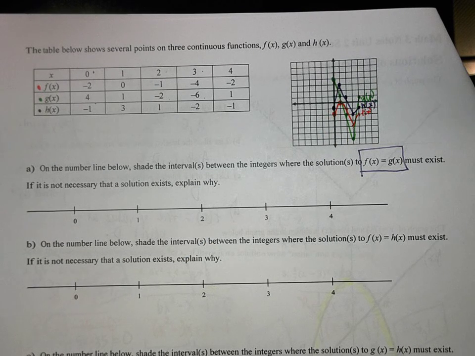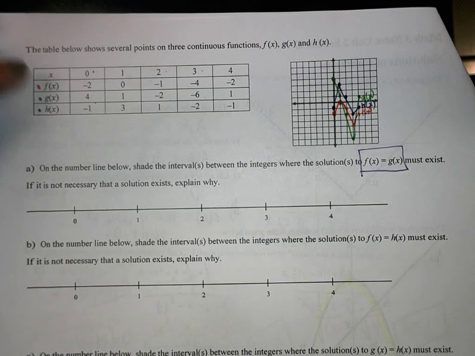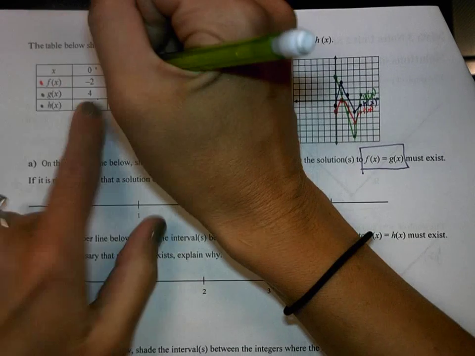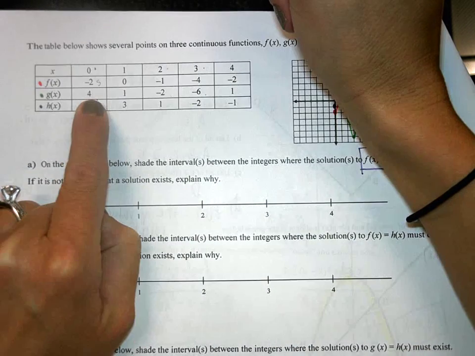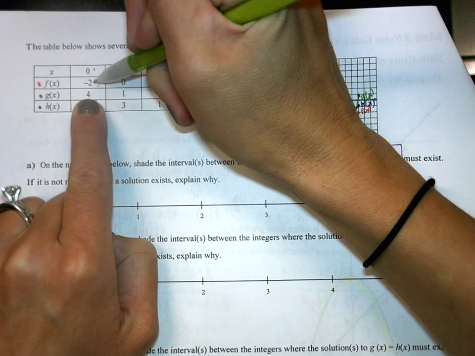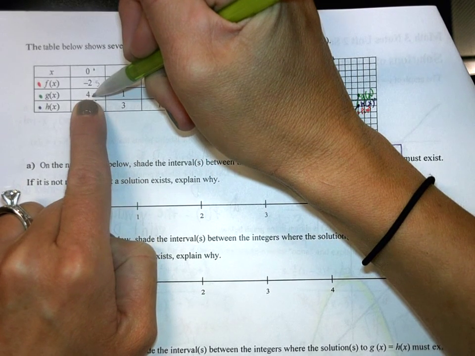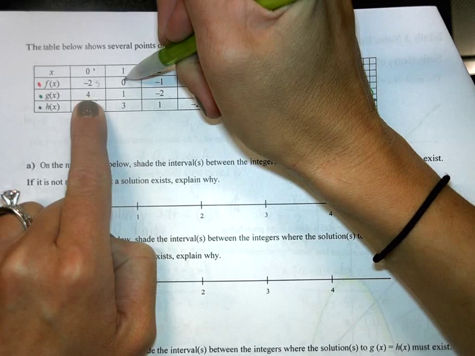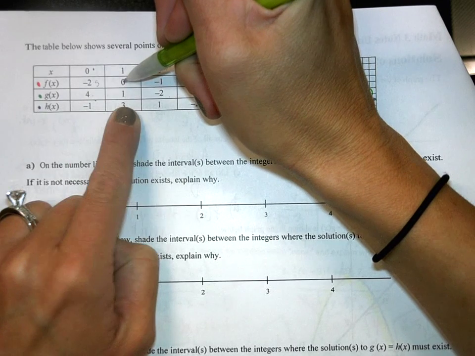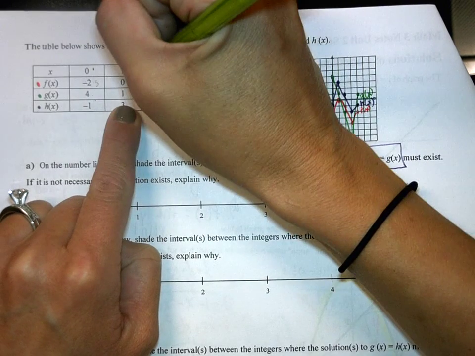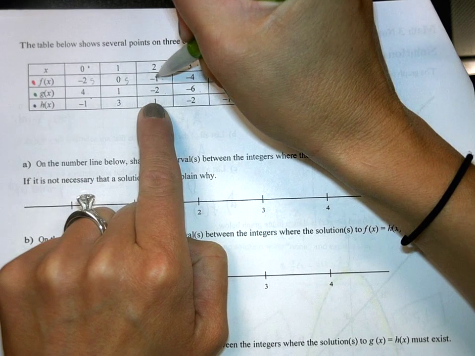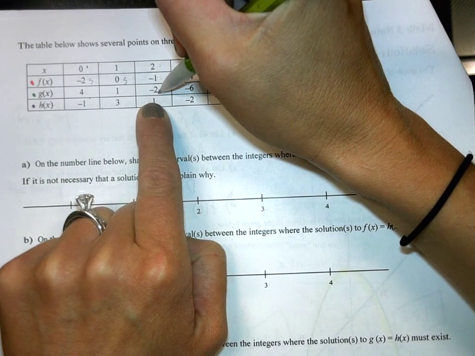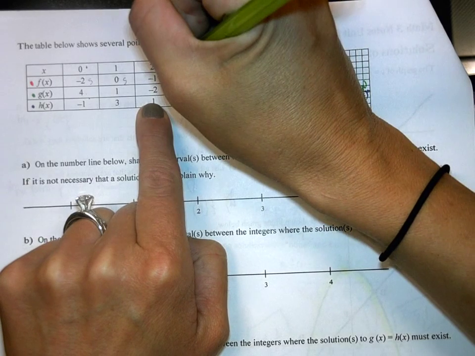Okay? So what I mean by that, when I look at f of x and g of x, right here f of x is smaller. So I'm just going to put an s here for this being smaller than g of x. Then at the next point, do you see how negative 2 is smaller than 4? Does that make sense? That's how I'm saying smaller. And then f of x here is still smaller than g of x because 0 is smaller than 1. So it's still smaller. But then when you get here, do you see how negative 1 is actually bigger than negative 2? Yes. So it changes. So I'm just going to put B for bigger.